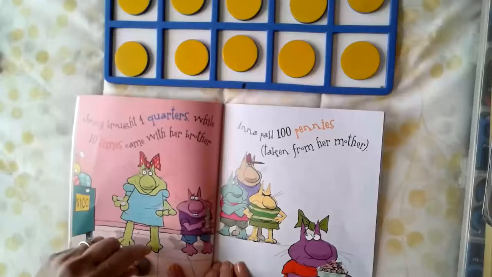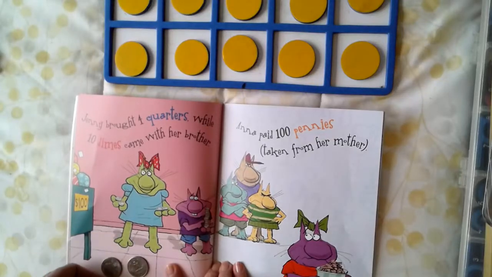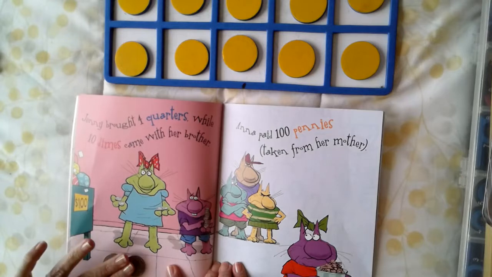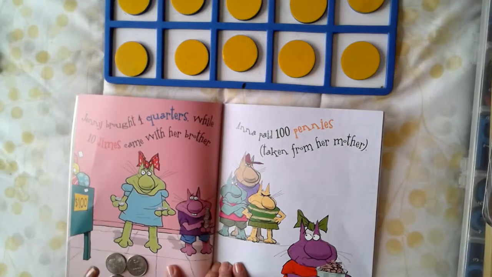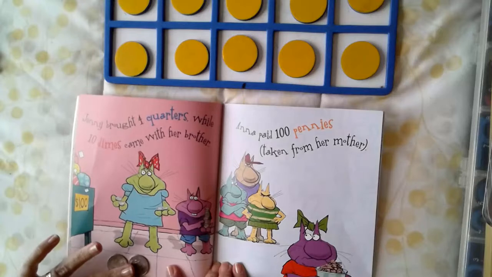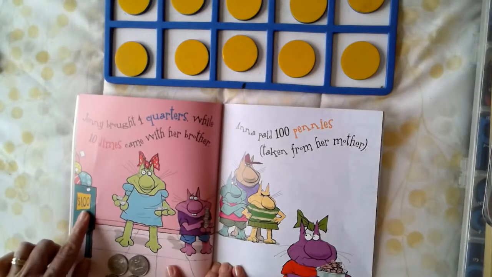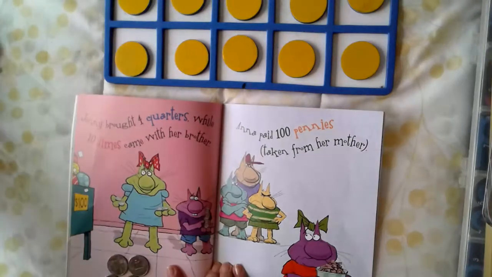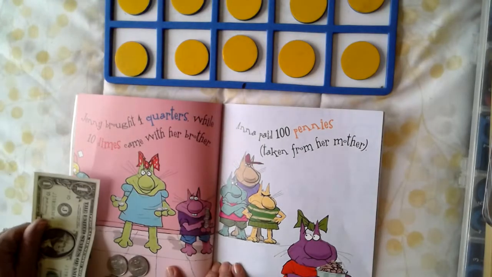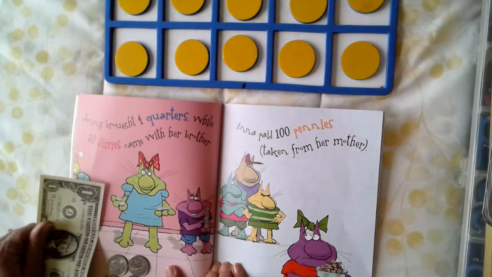She brought 4 of them. 1, 2, 3, 4, 25, and 25 is 50, and another 50 together make 100. There's 100 right there, which is $1, the same as this $1.